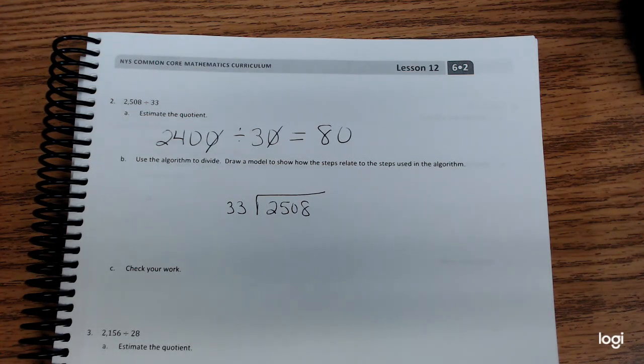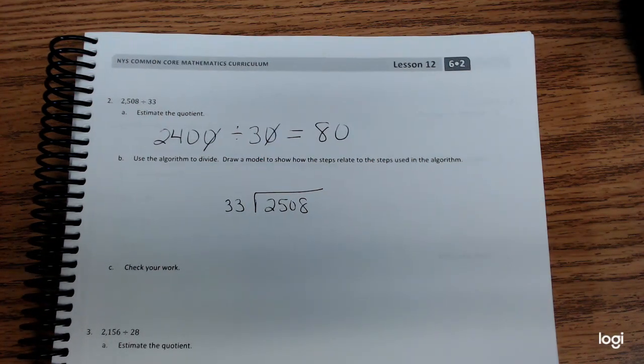If you remember, Mrs. Houck was working on lesson 12 with you guys. We're working on division. You guys are going to be great at long division by the time you are done with 6th grade. So your homework was actually to finish problem number 2 here. You were supposed to do B and C.